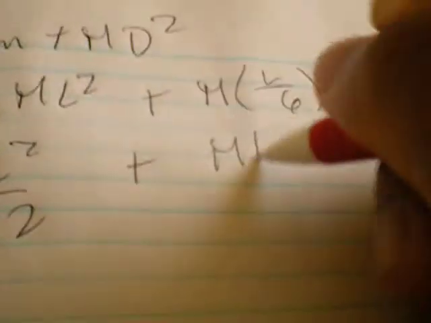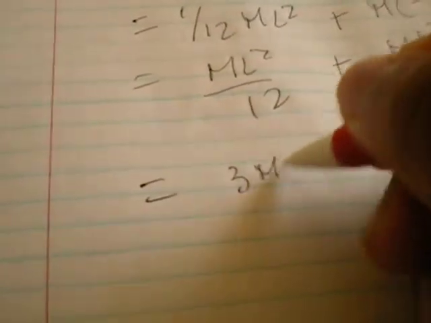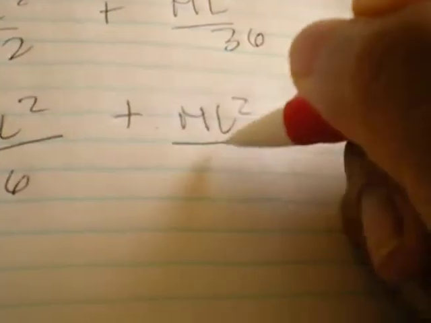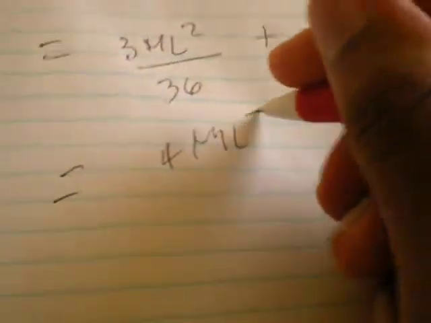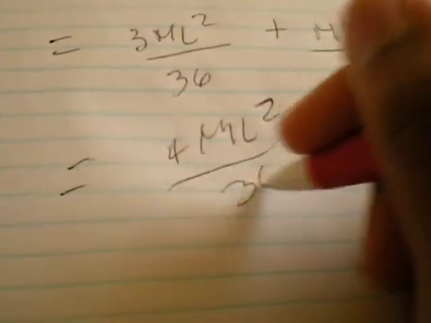We can rewrite these fractions as ml squared over 12 plus ml squared over 36. 12 and 36 both have a common factor of 36. So 36 goes into 12 3 times, so we have 3 ml squared over 36 plus 36 goes into 36 once, so we remain with ml squared over 36. Those add up to be 4 ml squared over 36, which simplifies to ml squared over 9, which is the right answer.